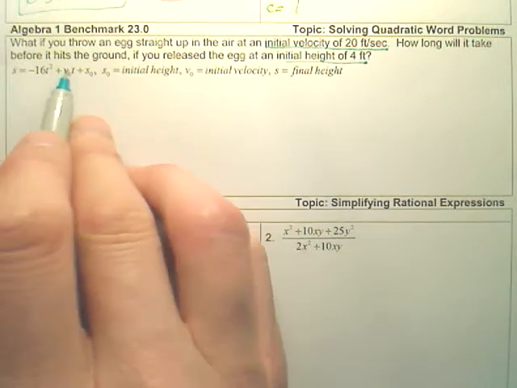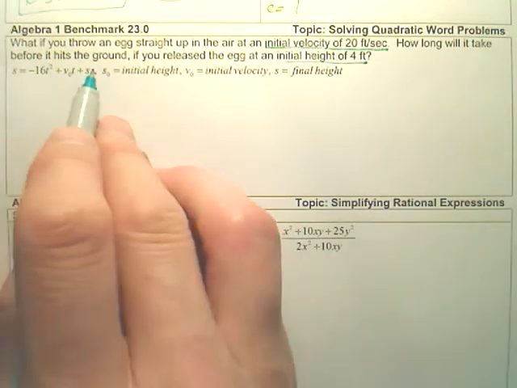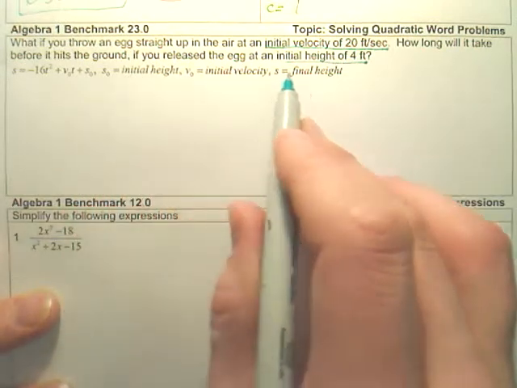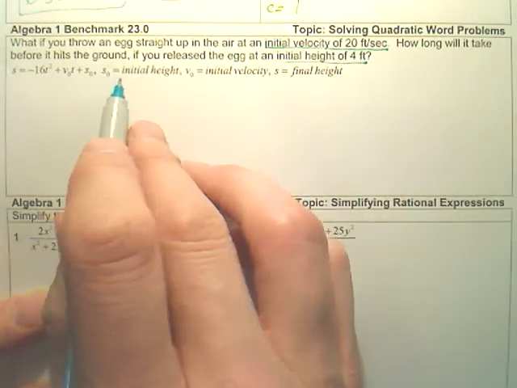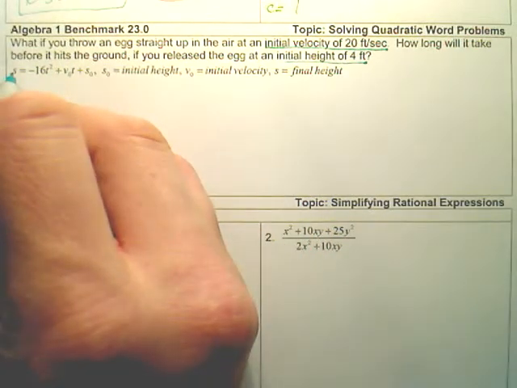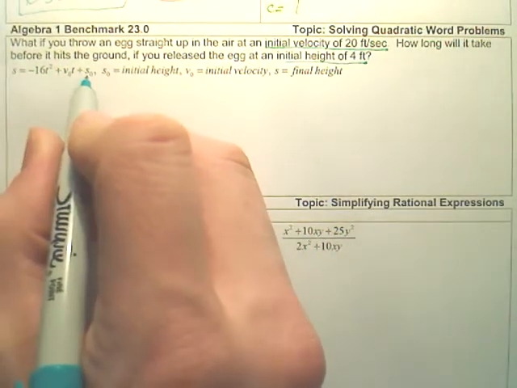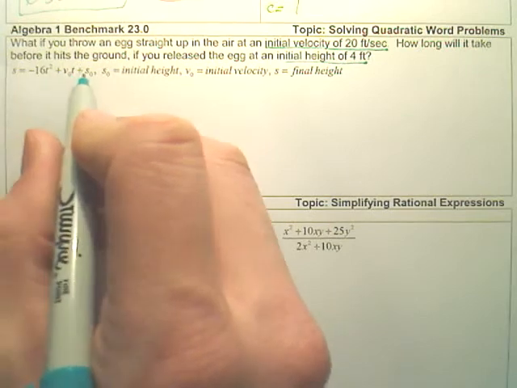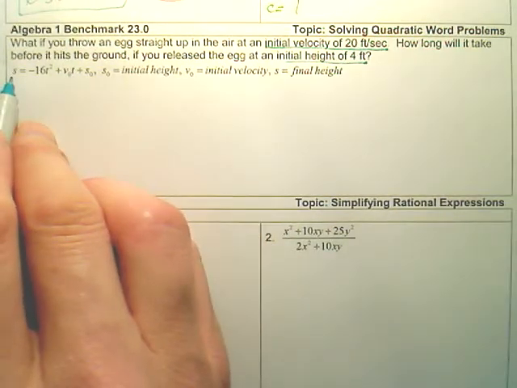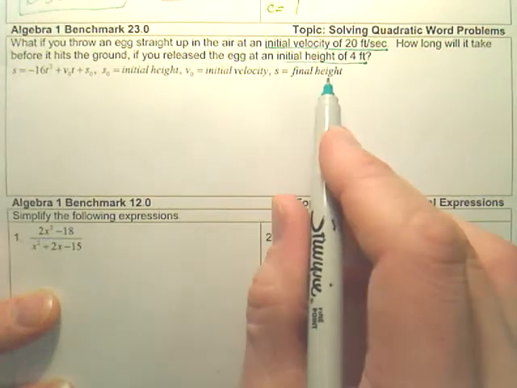So, this is your formula. This formula will be given. It will always be this formula. It will even tell you what each piece means. So, S0 is initial height. For this formula, we have S, we have V0, we have S0, and we have T. T is time in seconds. So, S equals what? Final height.